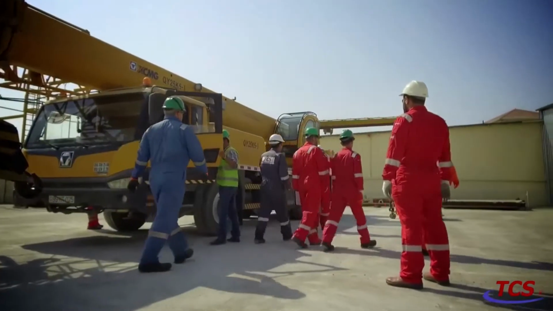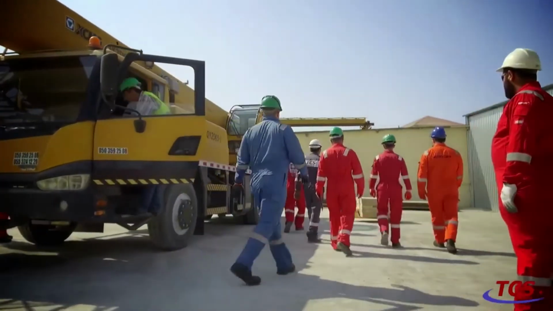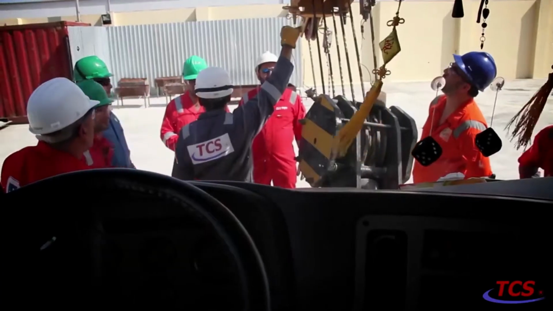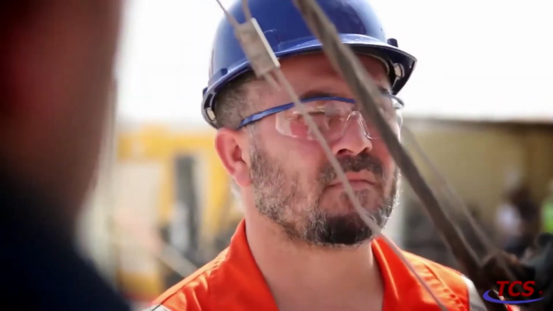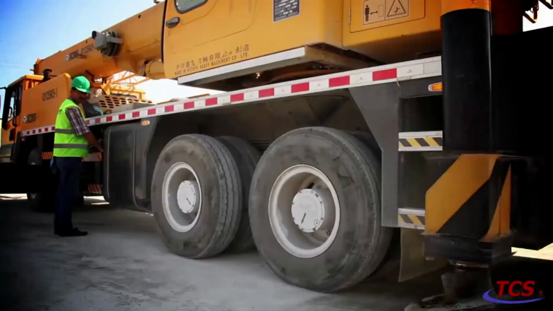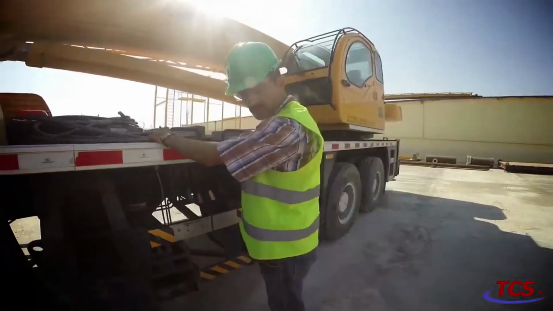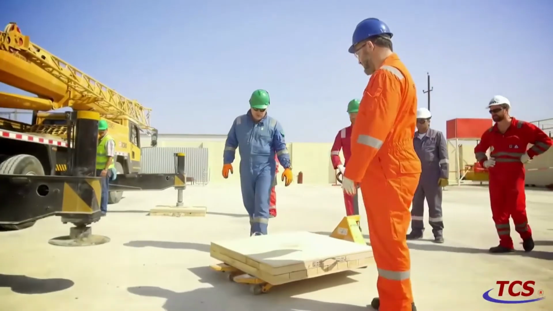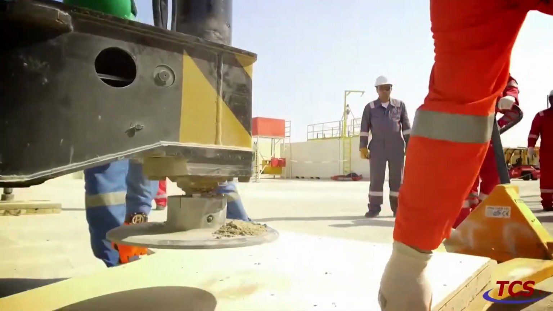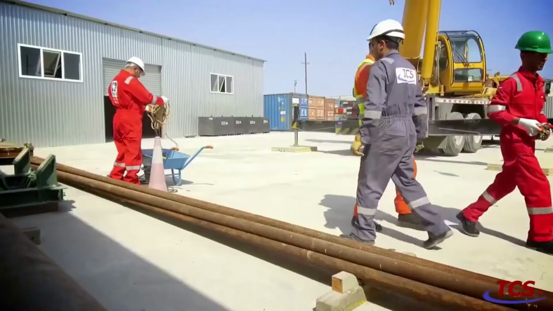So it's strictly not allowed to lift a load if the weight is not known, for a simple reason: if you don't know the weight of the load, it may be heavy enough to exceed the crane lifting capacity. So it's mandatory to look for information on the load or any reference for the load weight, which we can find out prior to lifting.